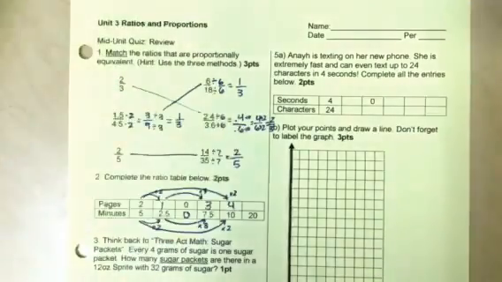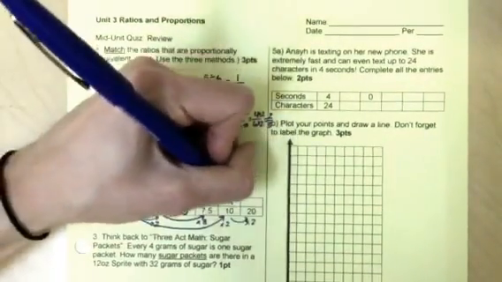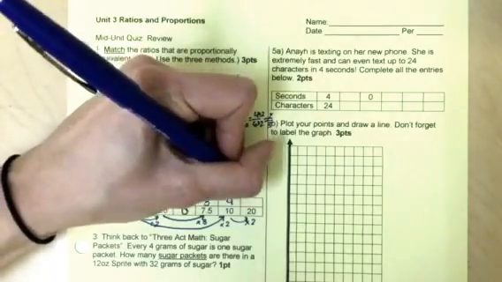Okay, and then I have 20. This one's really easy, times 2. 4 times 2 gives me 8.